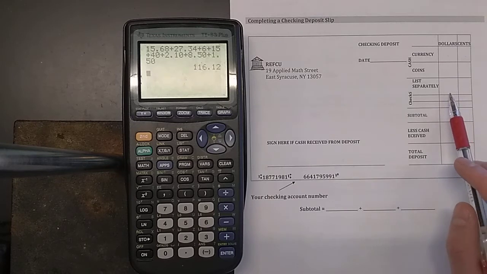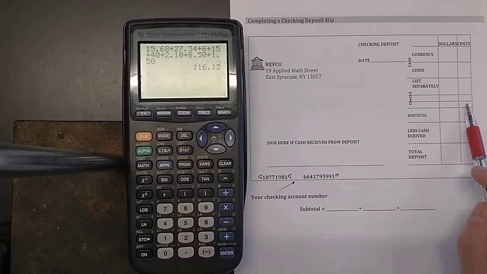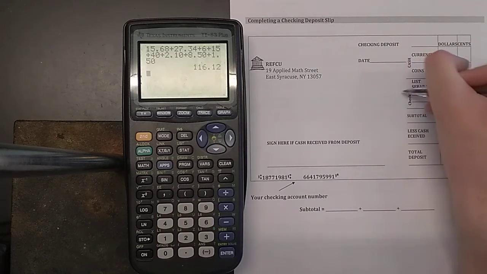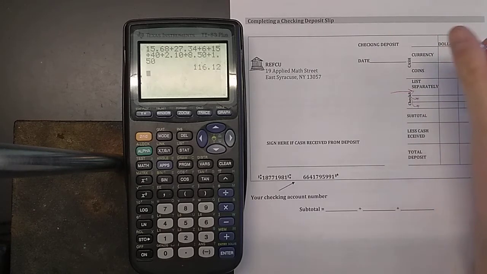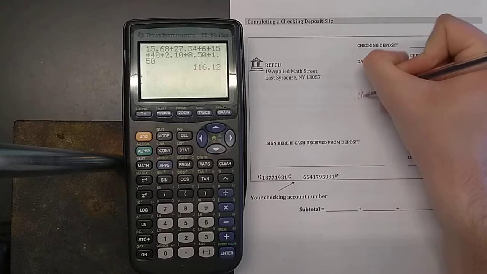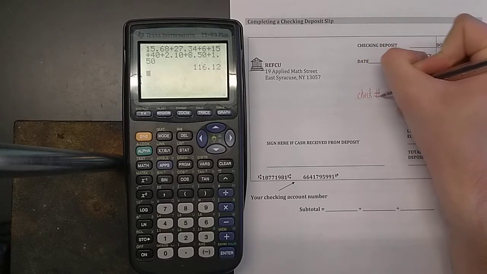Your checks are going to go here. They give you space for up to 3. Usually it says something about if you have more than 3 checks to cash, you can list the rest on the back. This space right here is where your check numbers go. Each check that you write or that you get from someone has a certain check number so that we can keep track of it as it goes through the system.